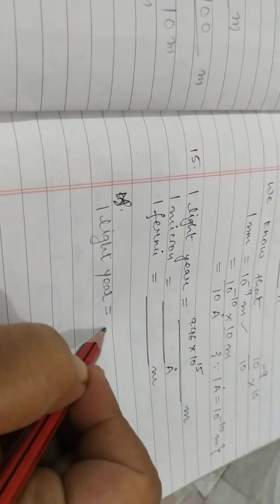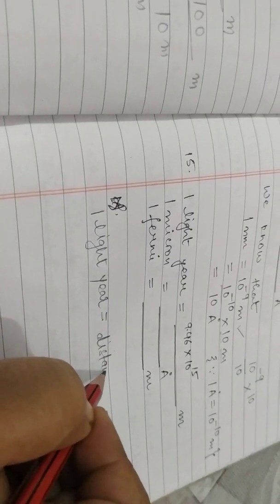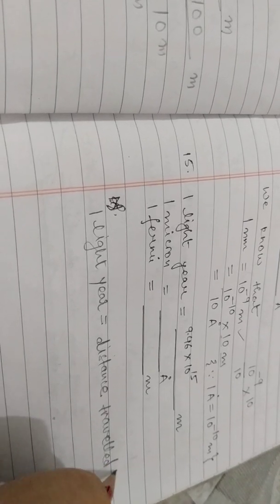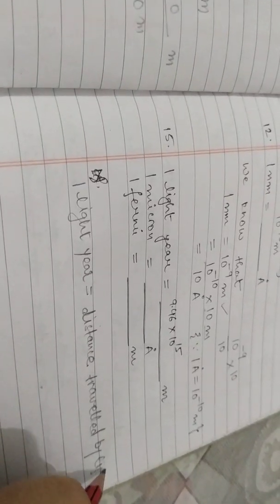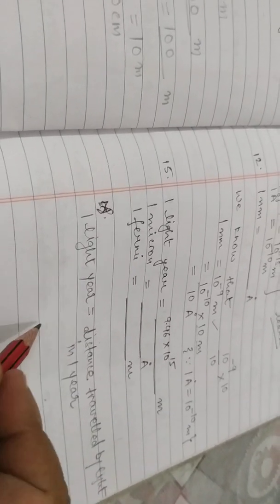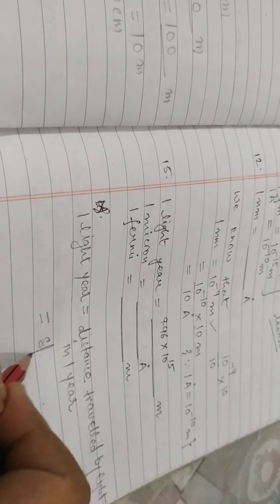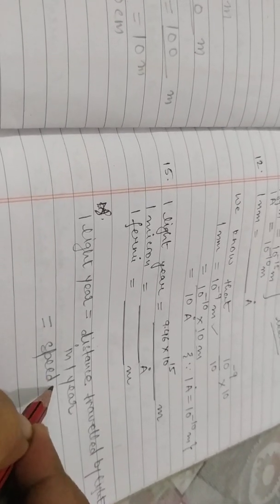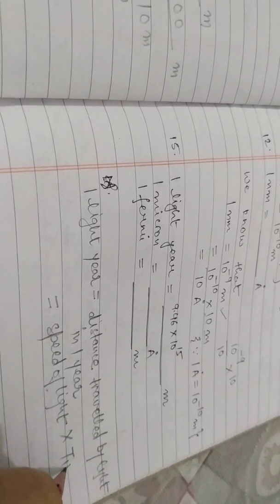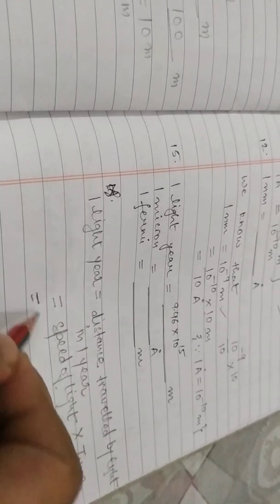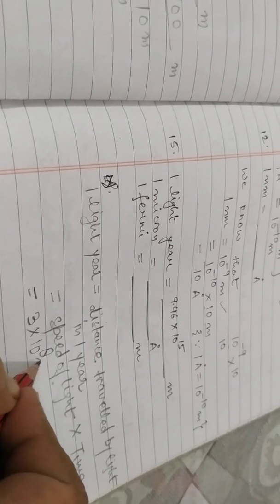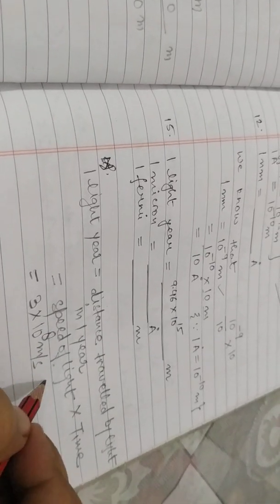Okay, so 1 light year, what is it? It is the distance traveled by light in 1 year. And how do we calculate distance? Distance is equal to speed, whose speed? Speed of light, multiplied by time. Okay, so what is the speed of light? 3 into 10 to the power 8 meter per second. This will be in meter per second, multiplied by time.